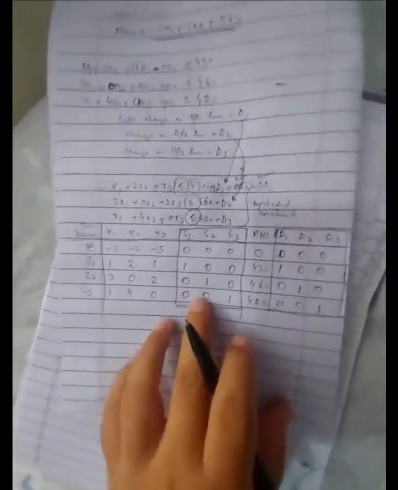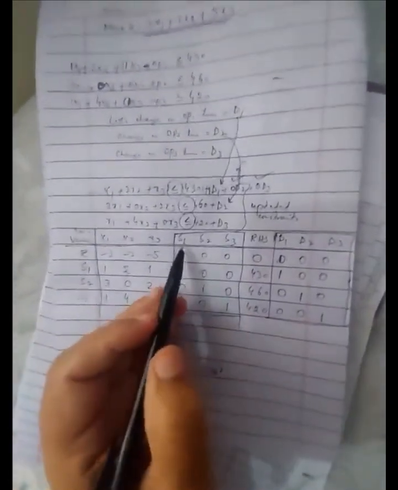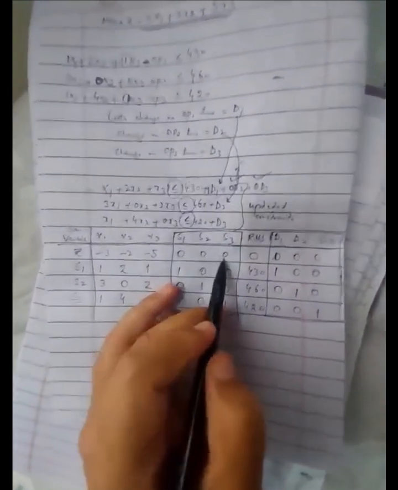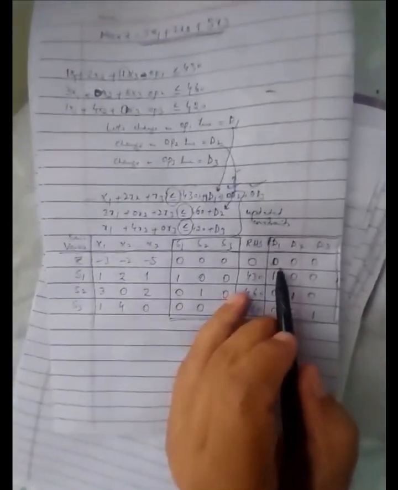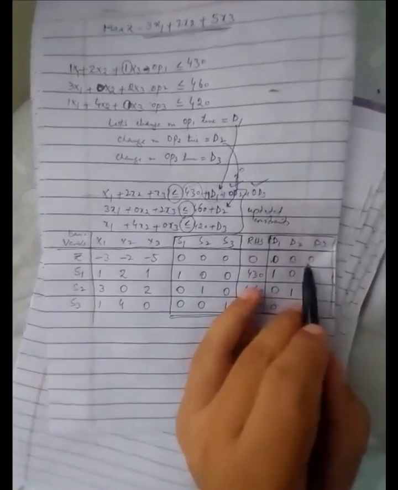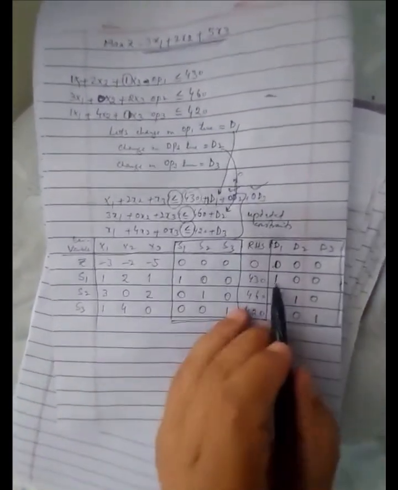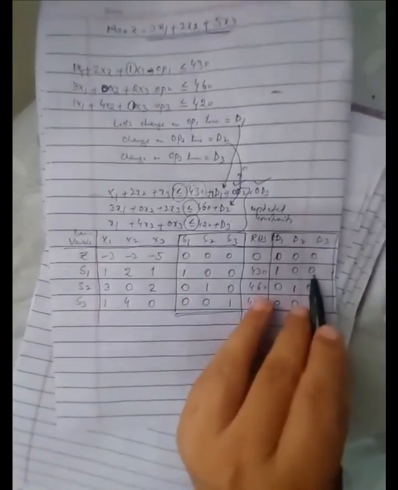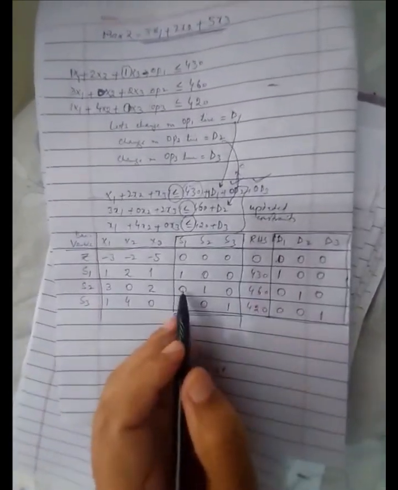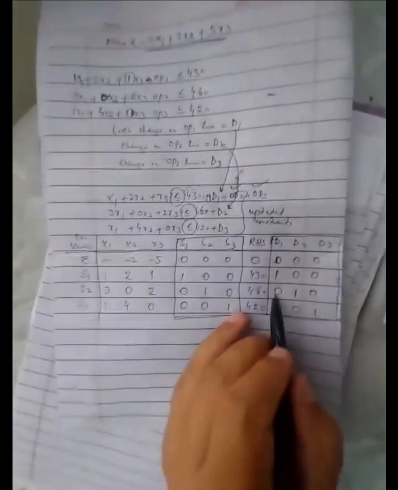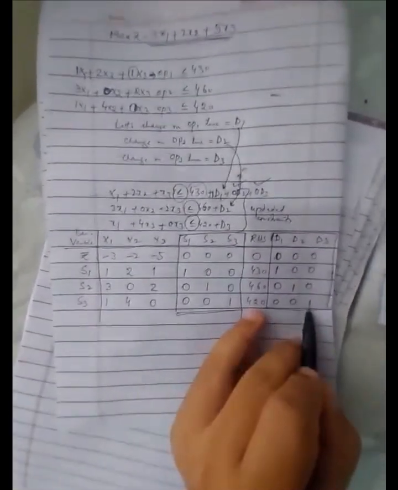Now see this highlighted region. What we see over here is 0, 0, 0, and here for d1, d2, d3 it is 0, 0, 0. Here 1, 0, 0, and here it is also 1, 0, 0. Here 0, 1, 0, and here it is also 0, 1, 0. Here 0, 0, 1, and here it is also 0, 0, 1.